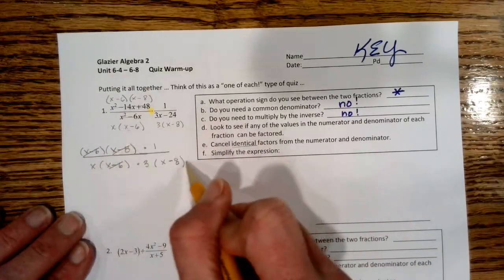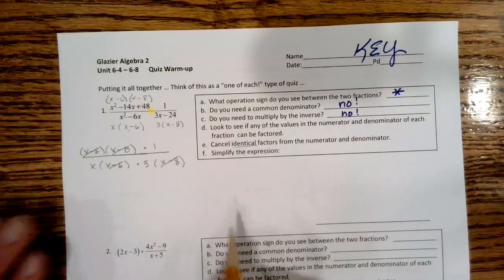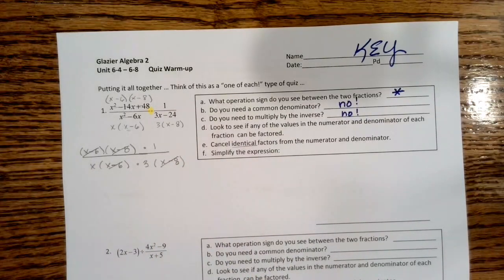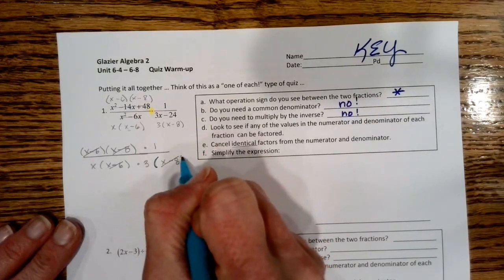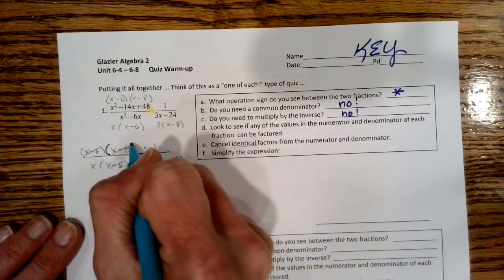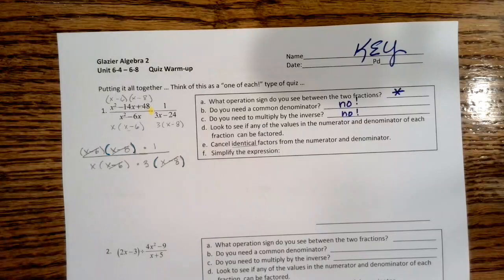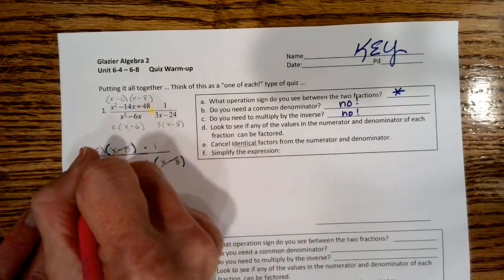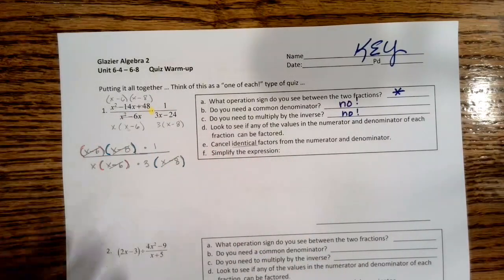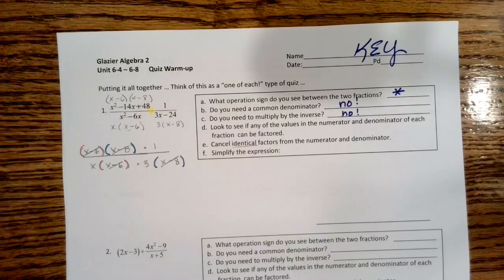So this is the fun part. We want to make sure that we protect those bubbles, knowing that this bubble x minus 8 and this bubble x minus 8 are identical. We know that this bubble x minus 6 and this bubble x minus 6 are identical.